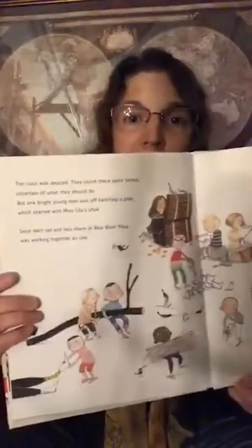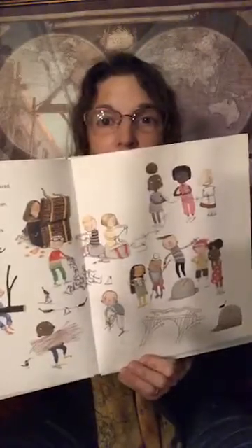The class was amazed. They stood there quite dazed, uncertain of what they should do. But one bright young man was off hatching a plan, which started with Miss Lila's shoe. Soon each lad and lass there at Blue River Pass was working together as one. And when she came to, Miss Lila Greer knew that something quite brave had been done. She looked in the air and saw hanging there a structure with cables and braces, and on the far side, beaming with pride, were 17 smiling young faces.